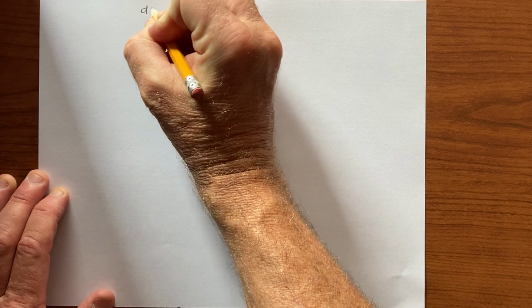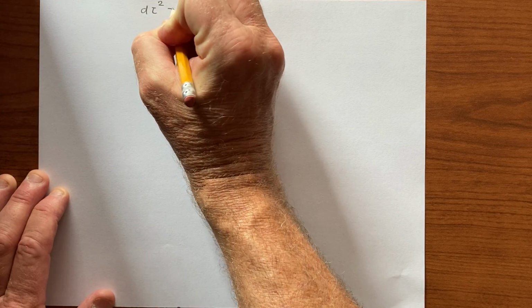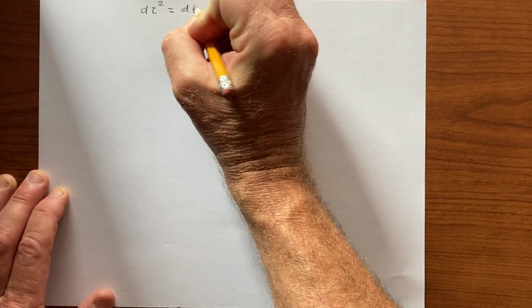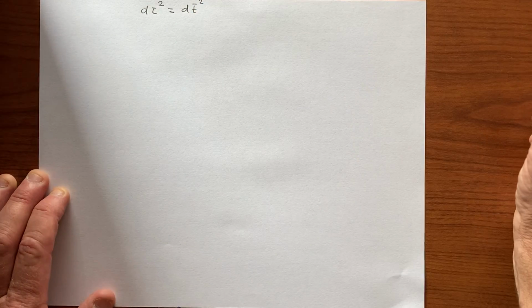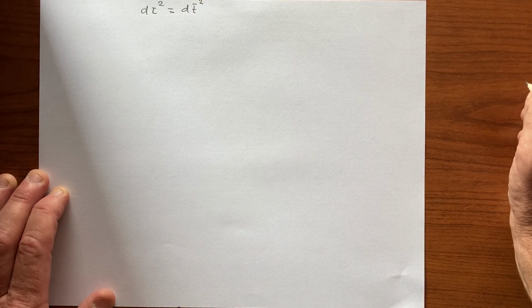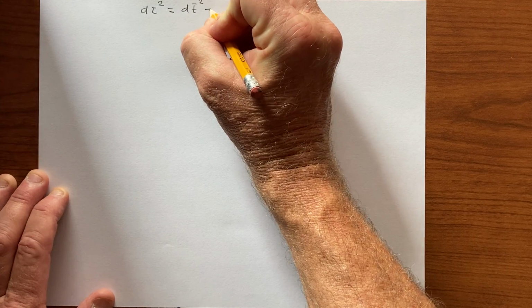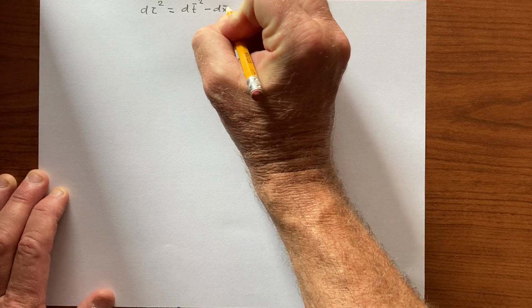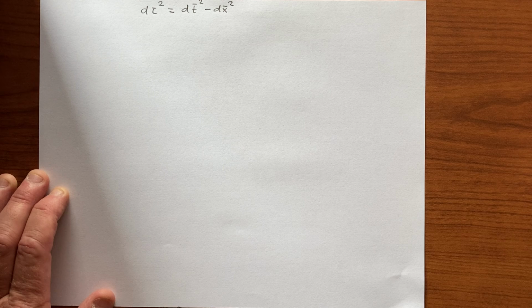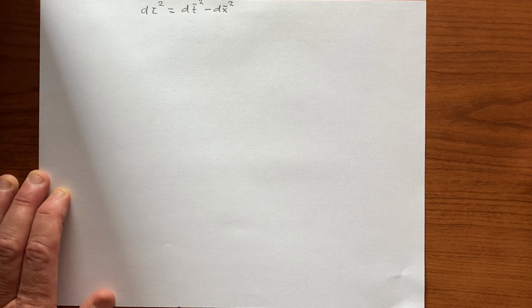So let's rewrite the invariant interval, d tau squared, the differential version, minus dx bar squared. And let's try to write this in terms of times, tau and t bar.